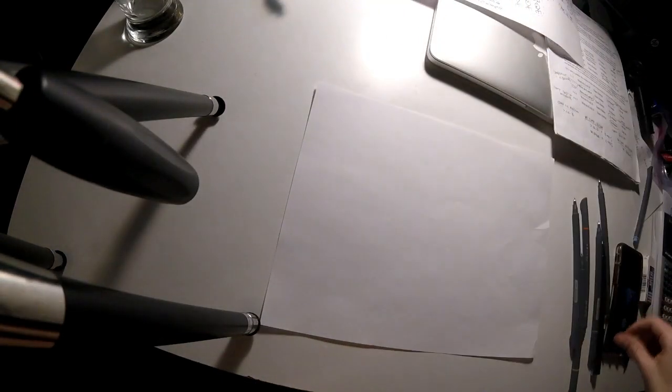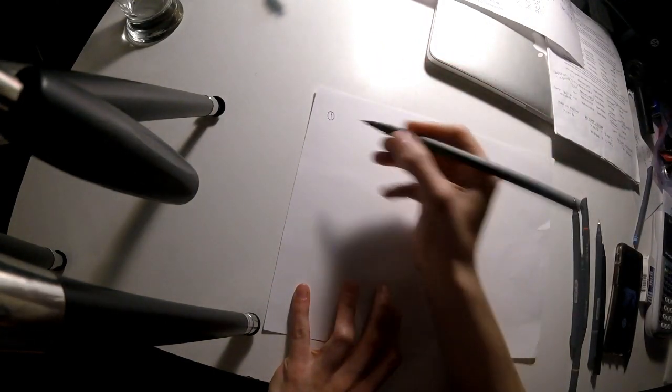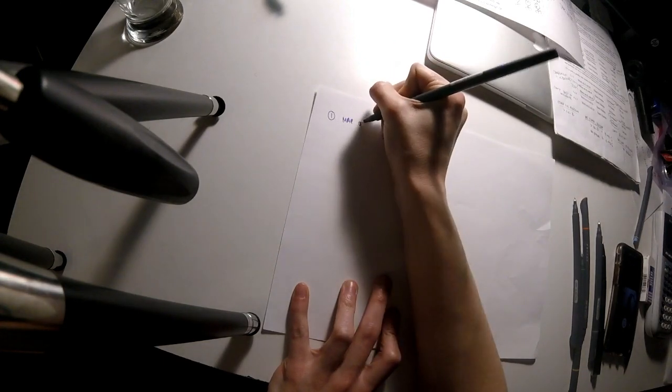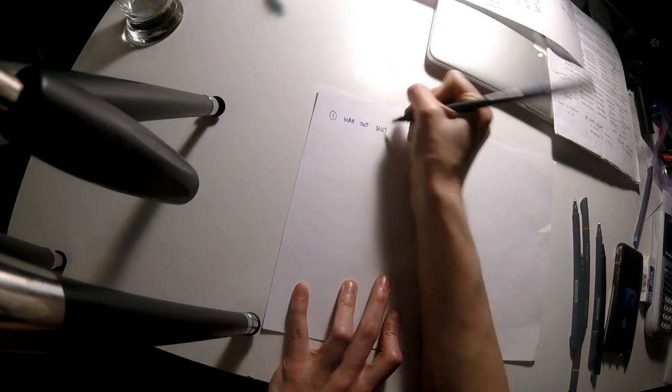So the first thing that you want to do is map out the mutations.